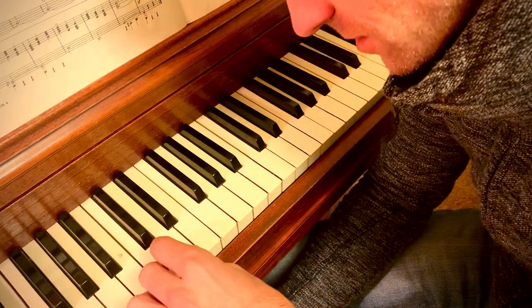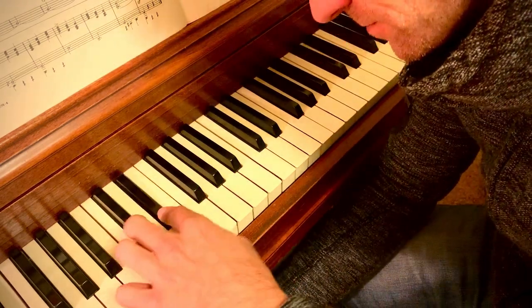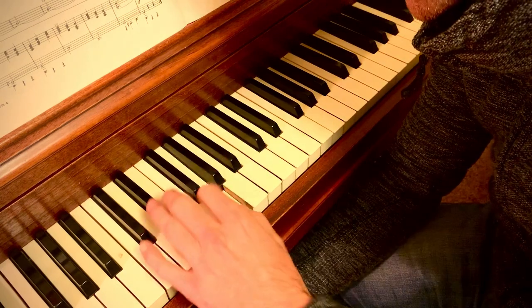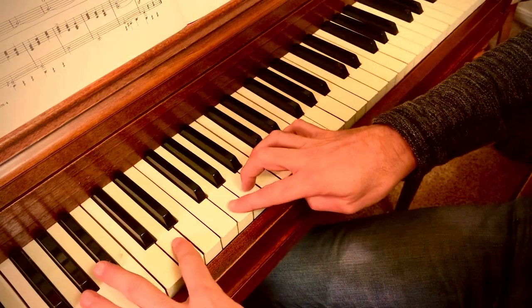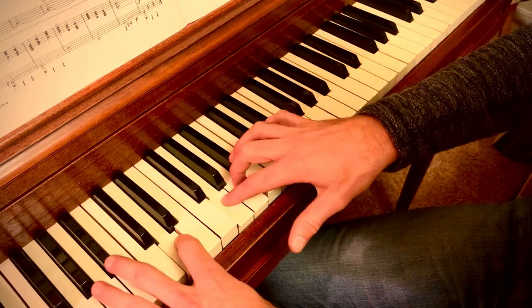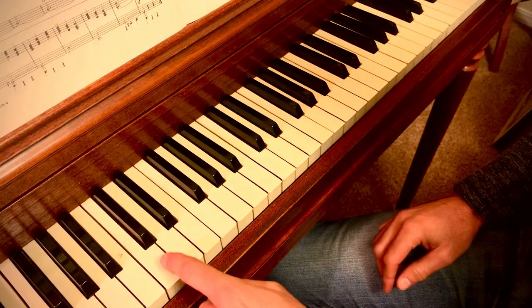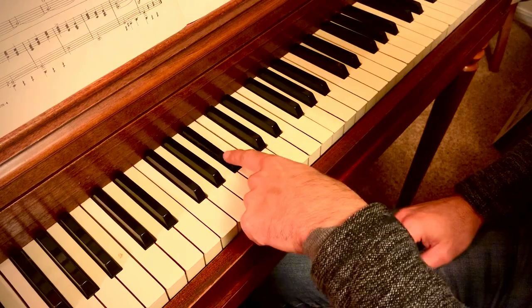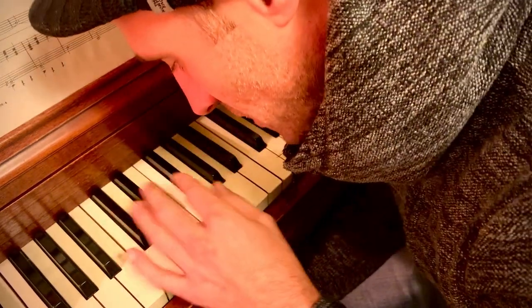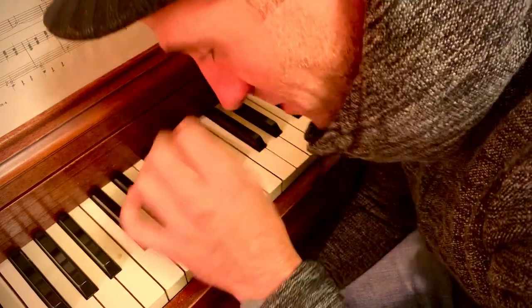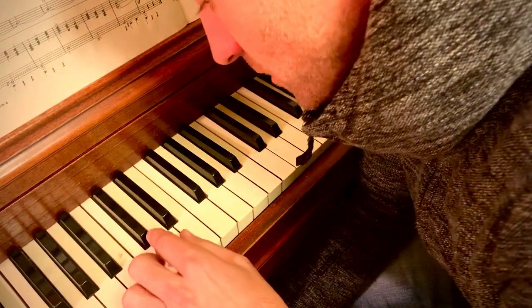This is a C minor chord, C minor scale, involving these two as opposed to these two, these three as opposed to these three. There are many different kinds of minors, but that's natural minor. That's the most basic minor.